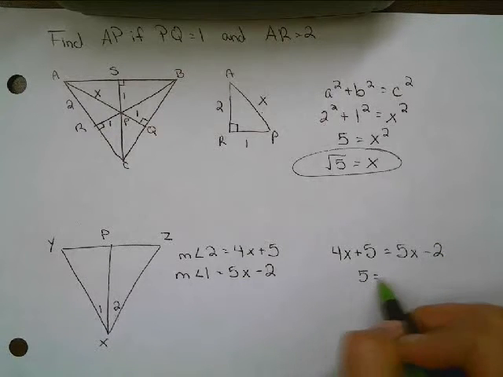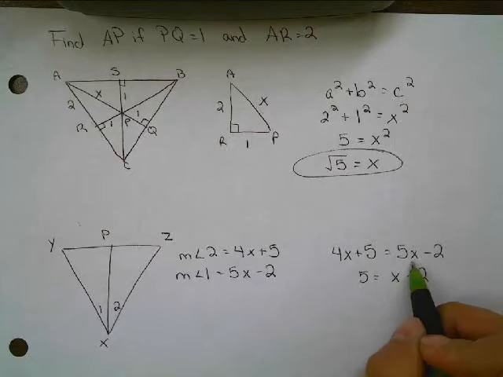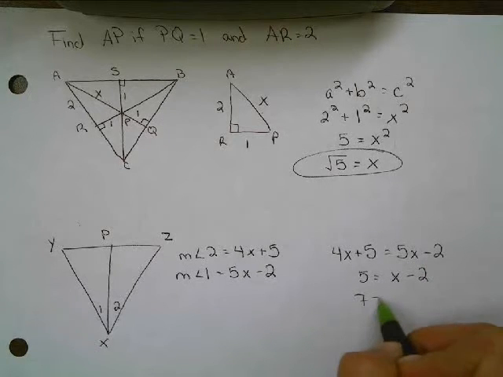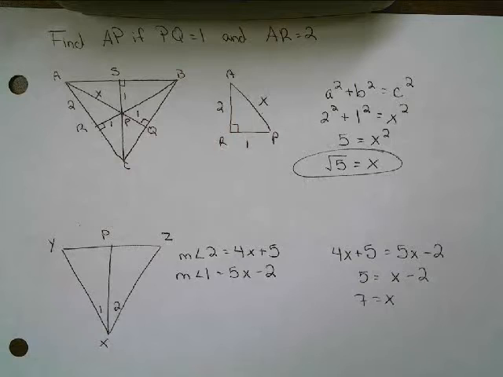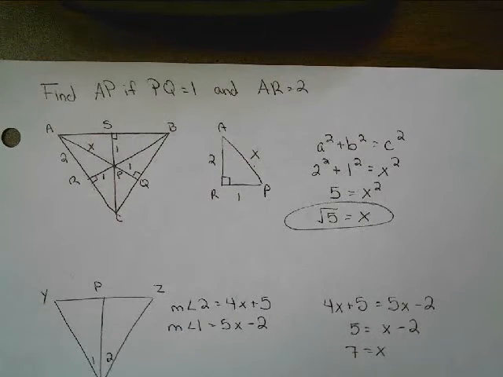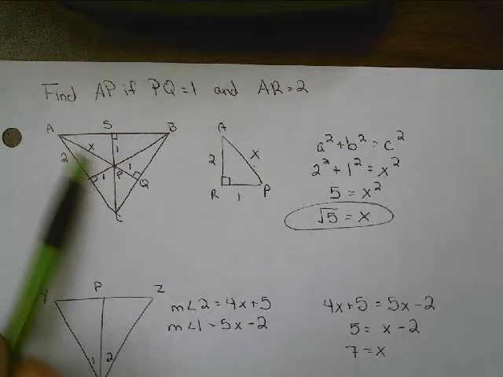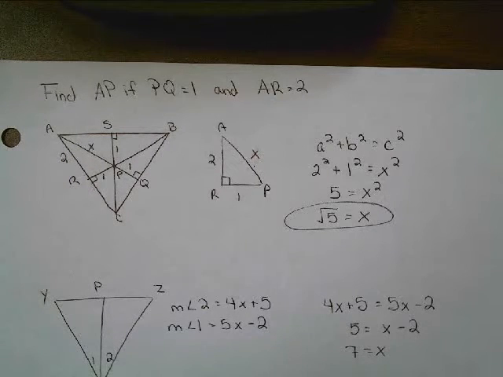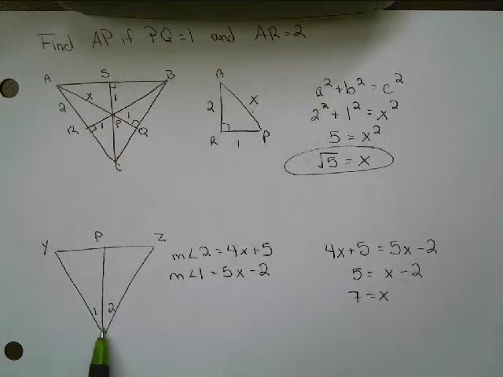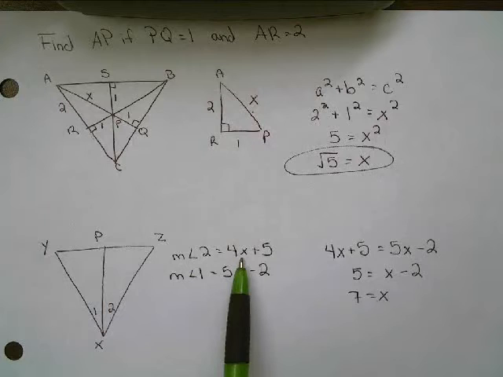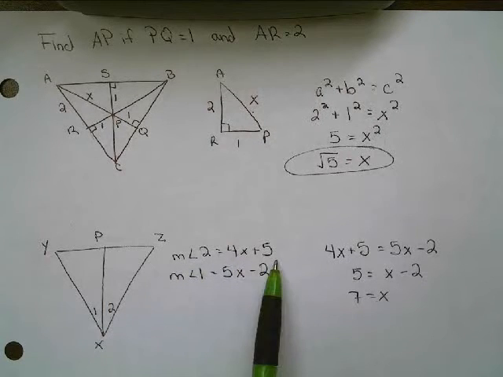Solve for x, so 5 equals x minus 2, because I subtract the 4x over, add the 2, so 7 equals x. Now if I ask for a missing length on any of these, like here, AP is x, which is square root of 5. But let's say on this triangle down here, if they want us to find the measure of angle 2, now that I know x, I just plug it back in to get what the whole measure of angle 2 is. And that's how you use the angle bisector of a triangle to solve for missing pieces.